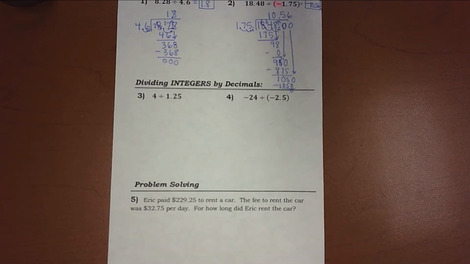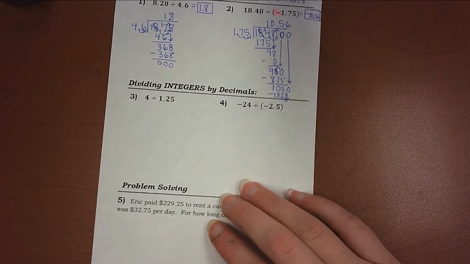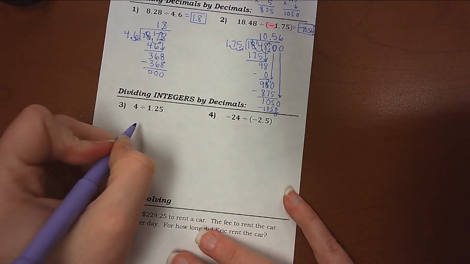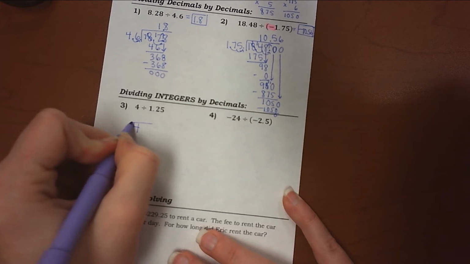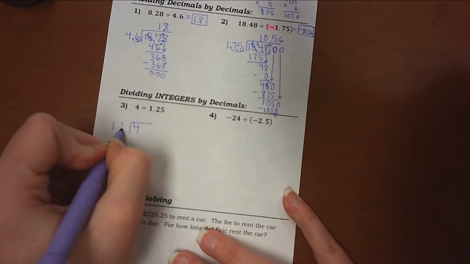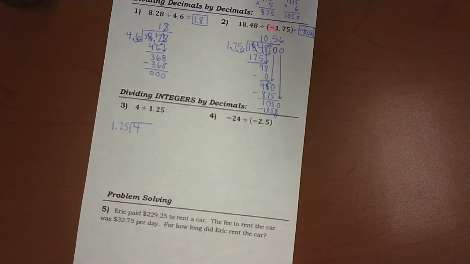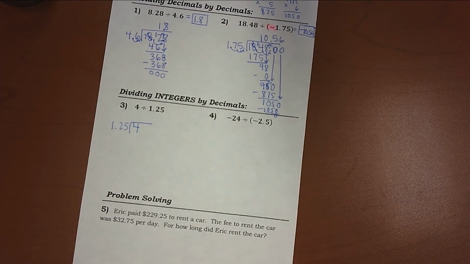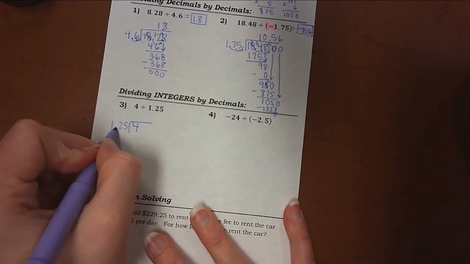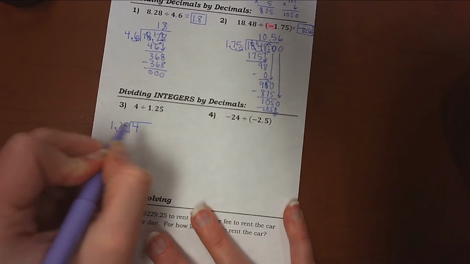The next thing we're going to do is divide integers by decimals. The first number always goes inside my bracket. So 4 divided by 1 and 25/100ths, we've got to put 4 inside and 1 and 25/100ths on the outside. If a decimal's on the side, we slide, and so it slides over 2 spots.